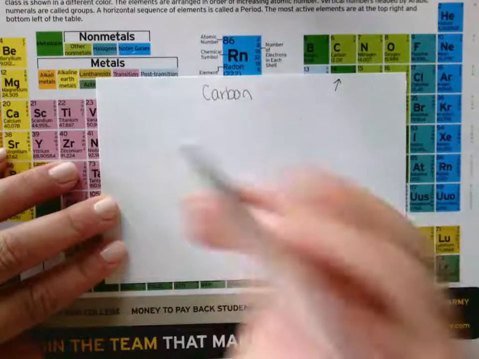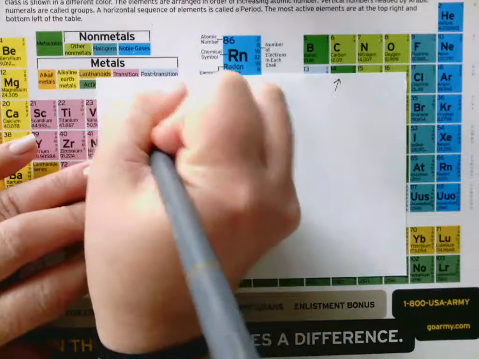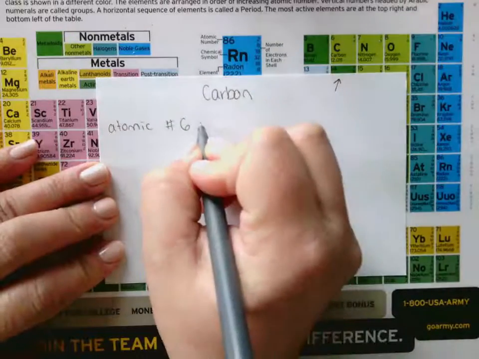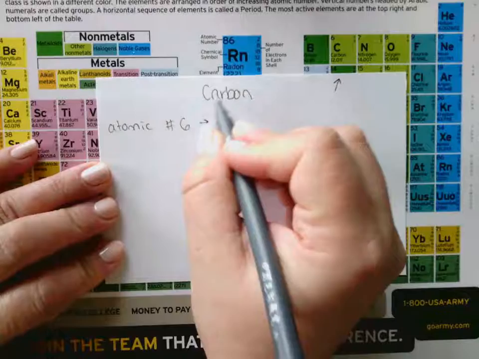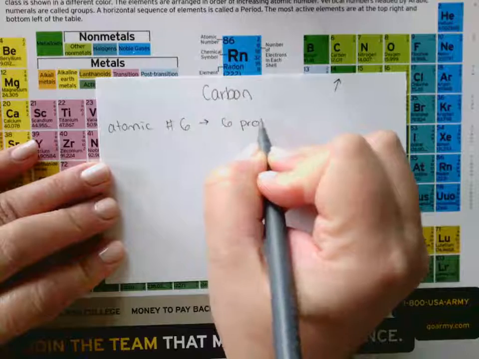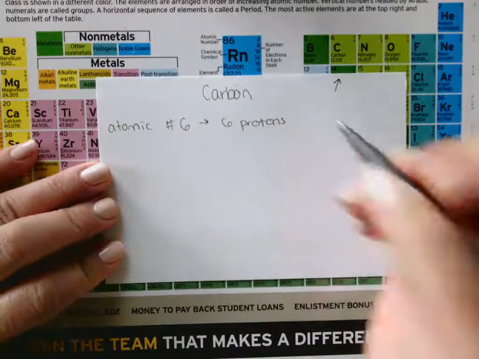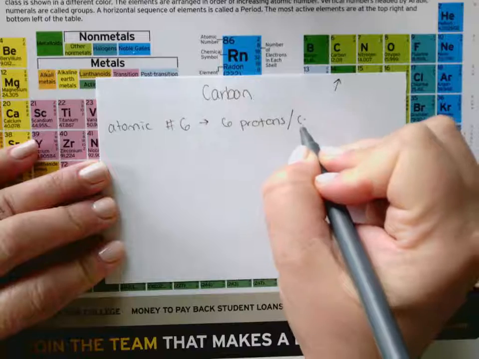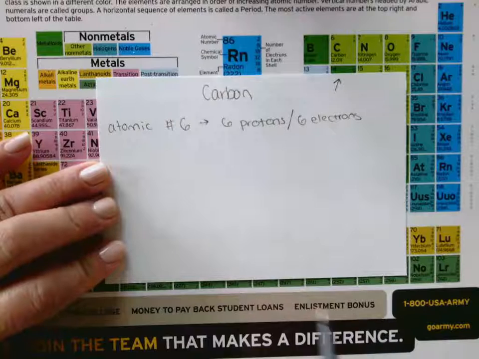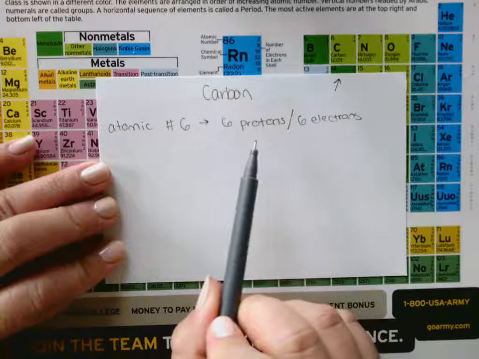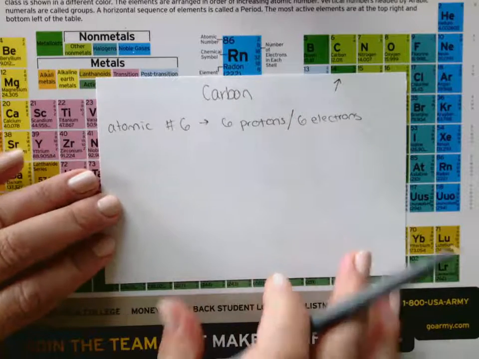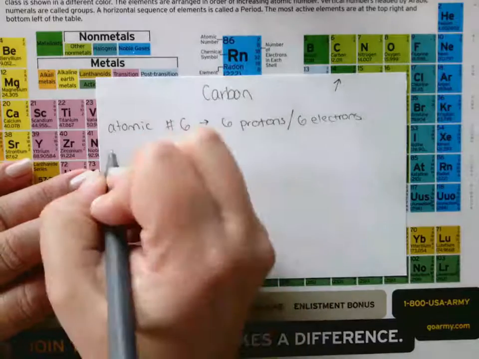So we know that carbon has an atomic number of 6, okay? If we think back to last week, that atomic number, in addition to telling us that it's carbon, is also going to tell us that it has 6 protons. Okay, and for now, we said if it has 6 protons, it's also going to have 6 electrons, because we're only going to look at neutral atoms. We'll get to a point where this is not the case, but for right now, our protons are going to equal our electrons.